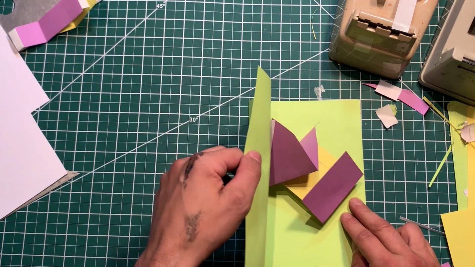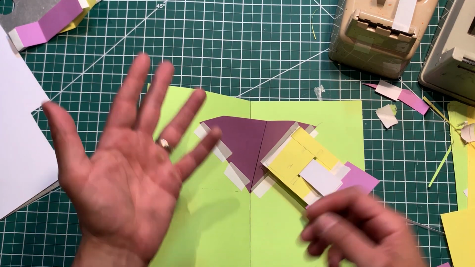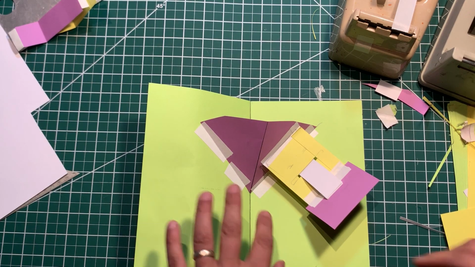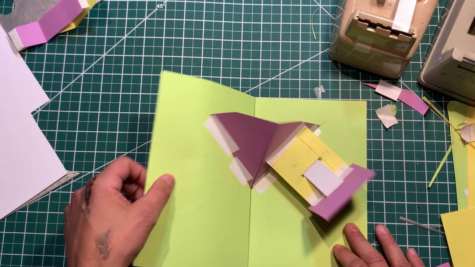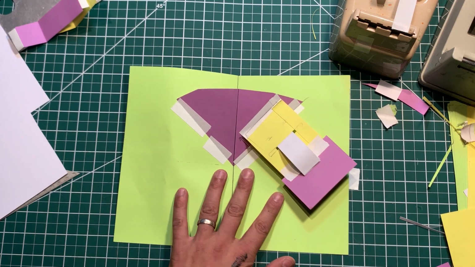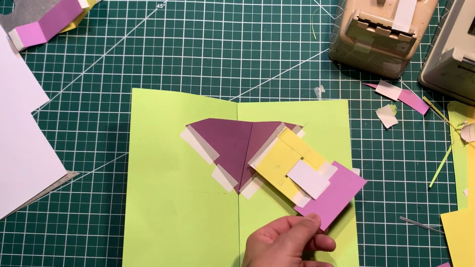There's just so much you could do. Let's see, what can I make this into? What am I thinking about today? Let's see.